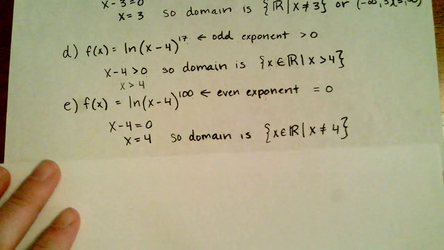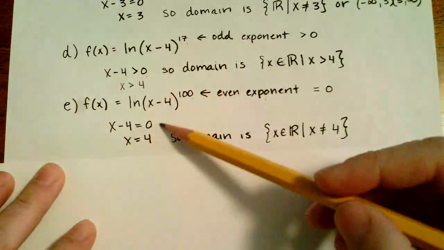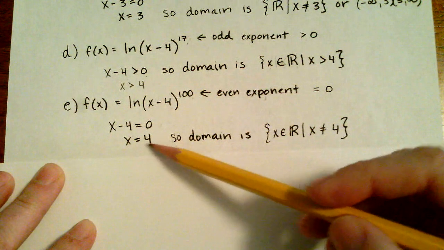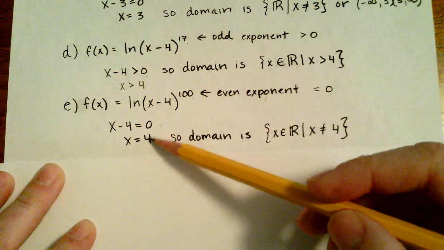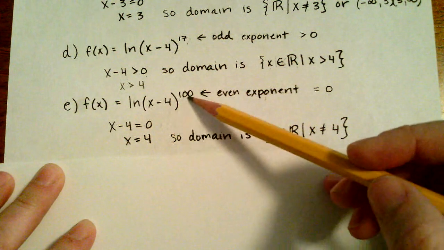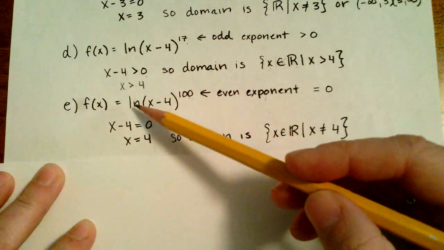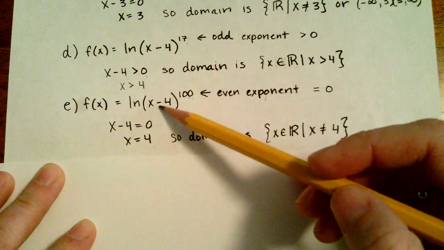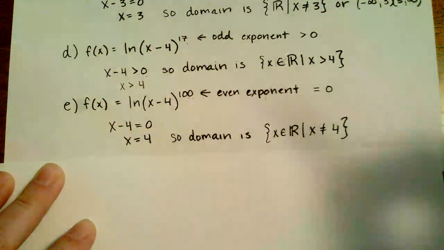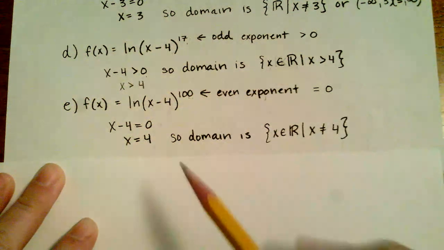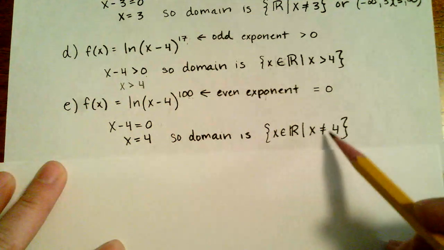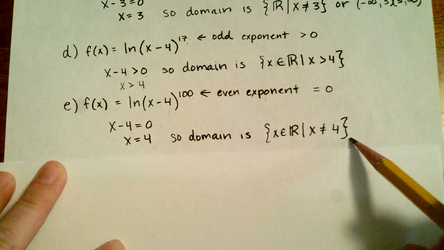Okay, so I am going to set x minus 4 equal to 0, which simplifies to x equals 4. X equals 4 is the number that I have a problem with, because if I do 4 minus 4, I get 0. 0 raised to the 100th is 0, and I cannot take the natural log of 0. My argument has to be greater than 0. So my domain is x is a real number such that x is not equal to 4.